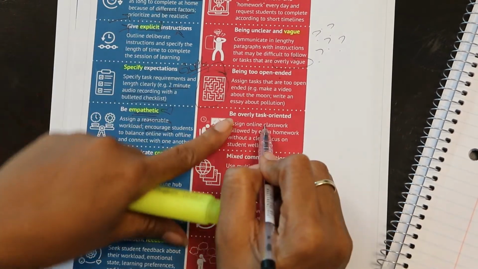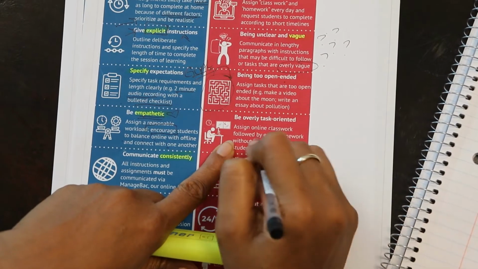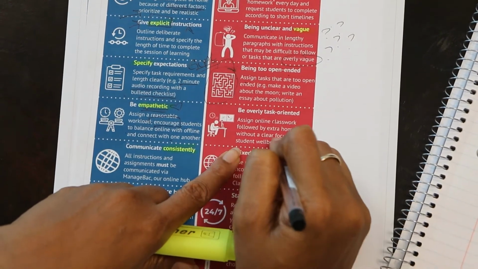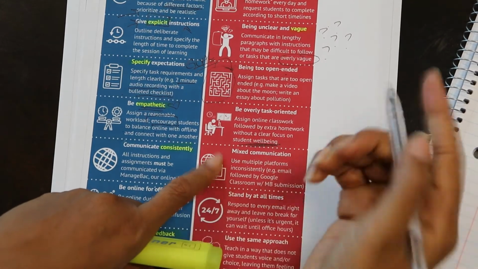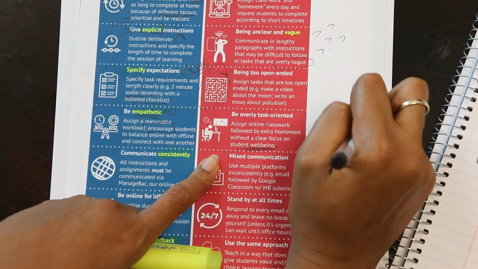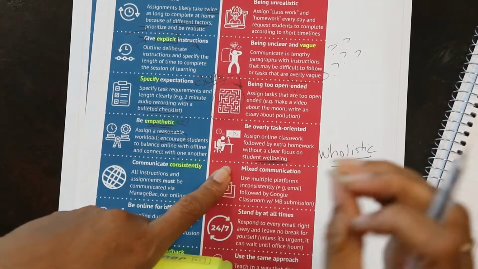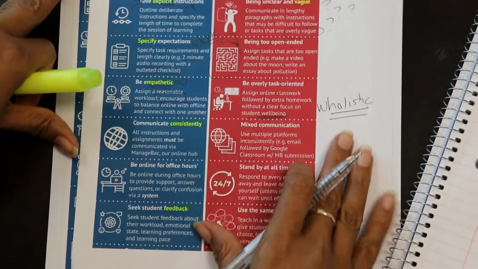They're not in a classroom, so if we treat them like they're in a classroom, assigning online classwork followed by extra homework without a clear focus on student well-being, we're really not building the whole student. One thing we're trying to work on is students holistically. We want to make sure we're catering to the whole student, and in our case, the whole family.